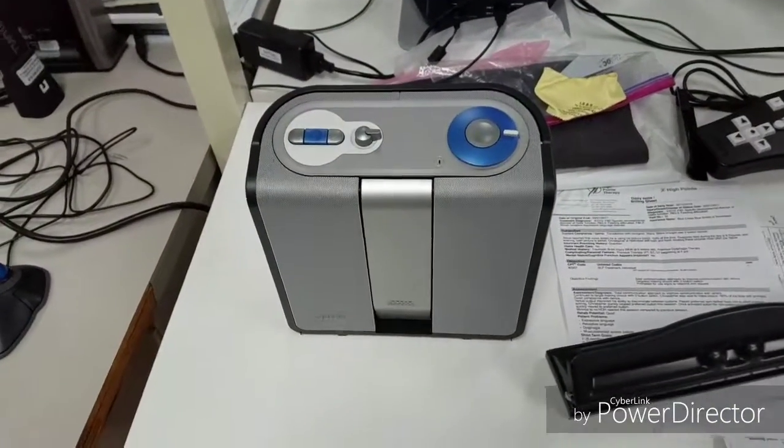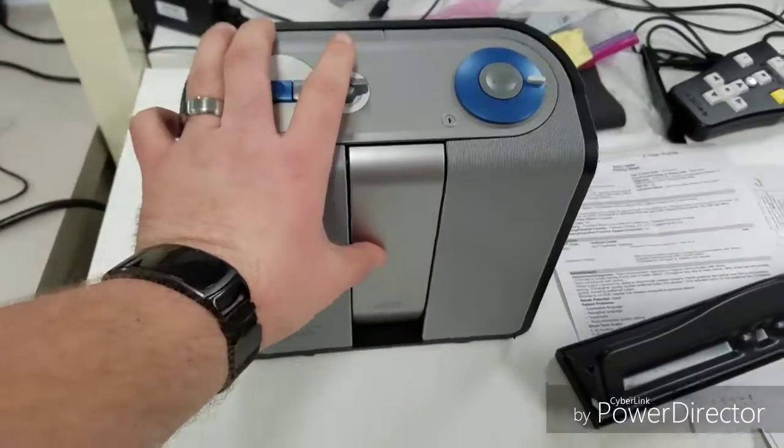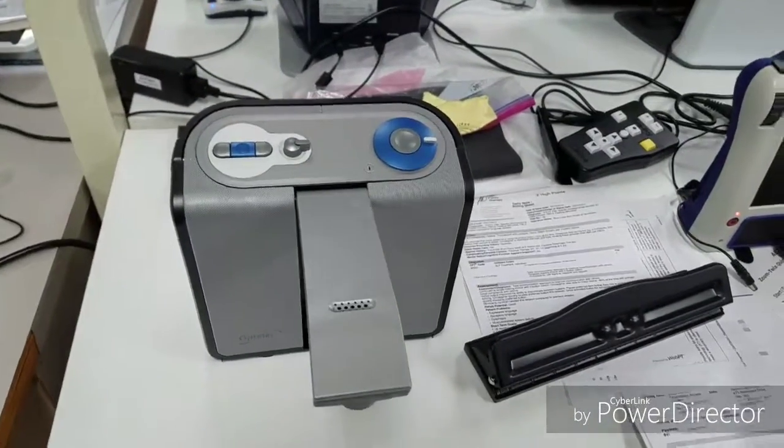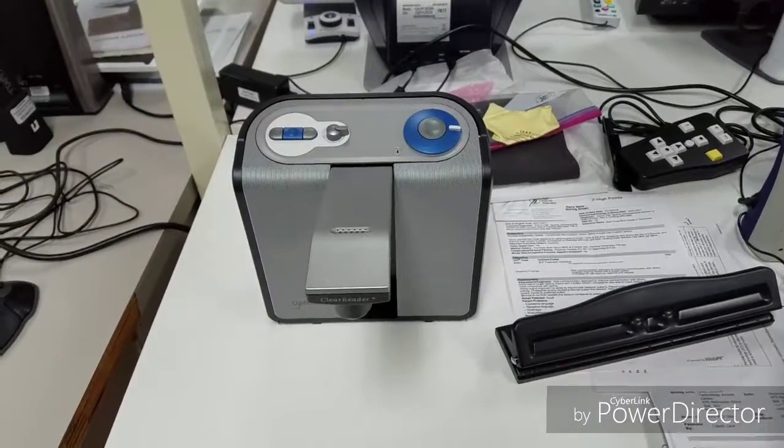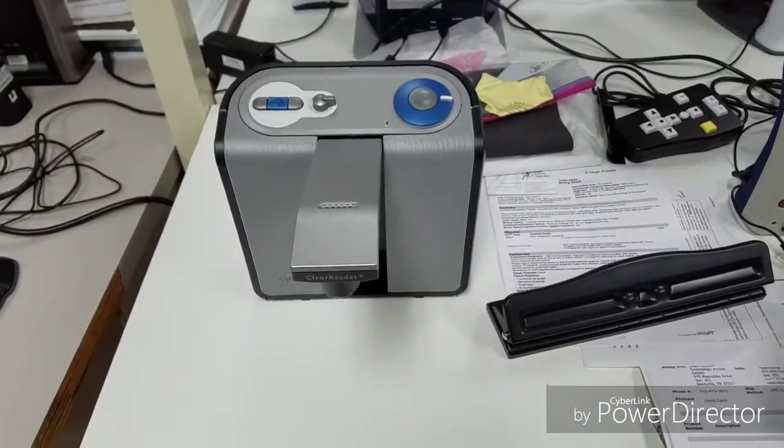This is another portable one. This is the Optelec Clear Reader Plus. This is a pretty popular one for portability. You can collapse the camera. The voice quality is pretty high, and the battery life's also pretty decent.